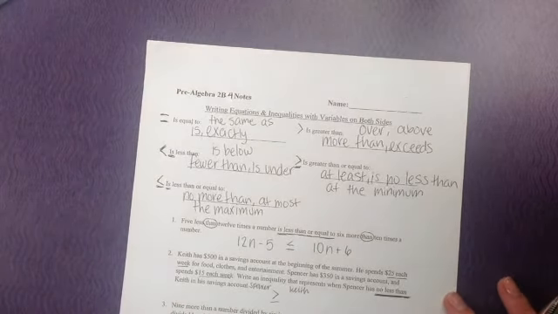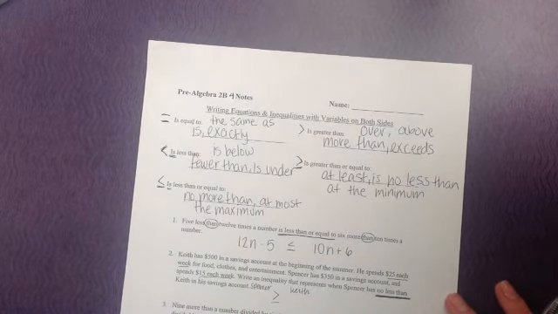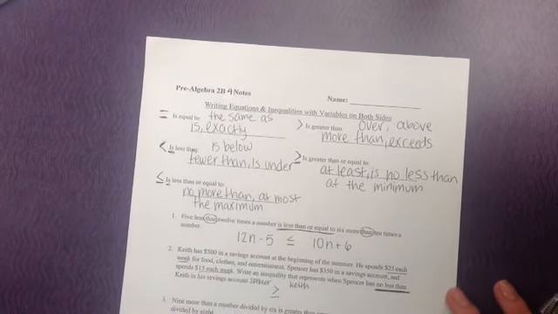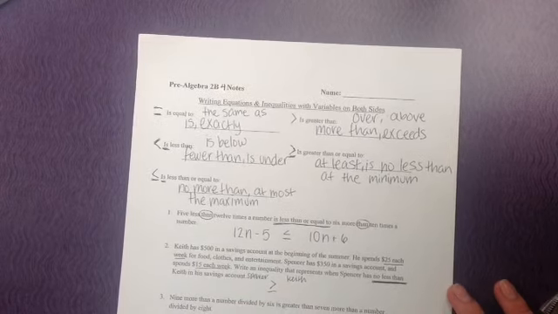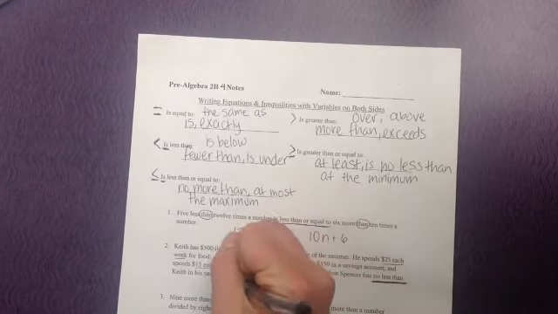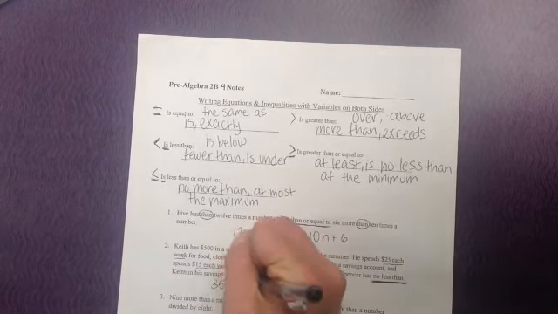So now, let's look at Spencer first. He has $350 in his savings account to start with and spends $15 each week. So if we are spending $15 a week, we're going to be subtracting. So we're going to write that as 350 minus 15w.